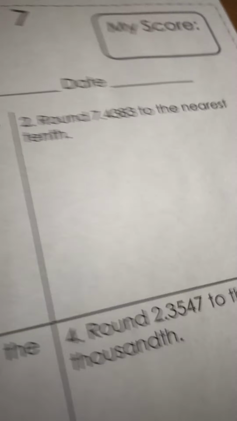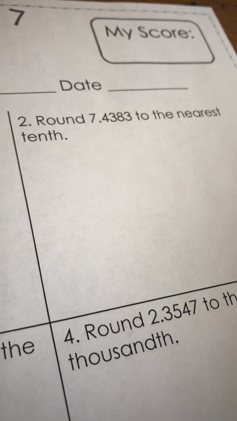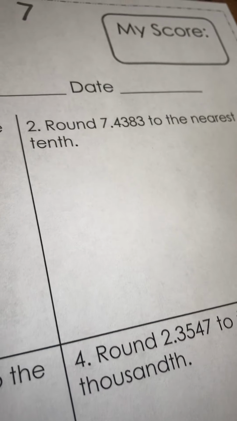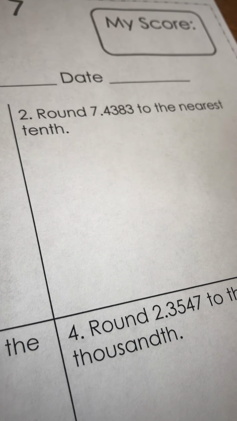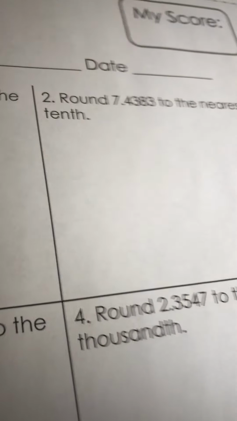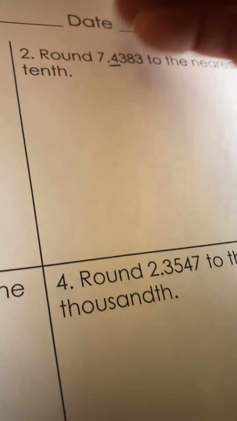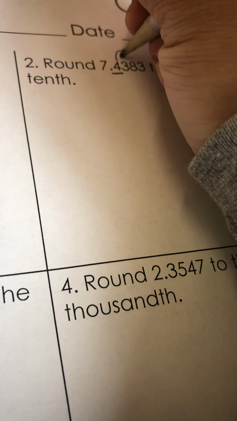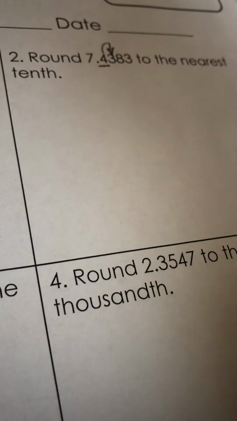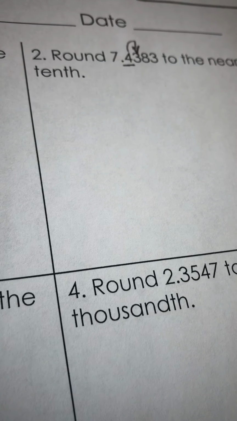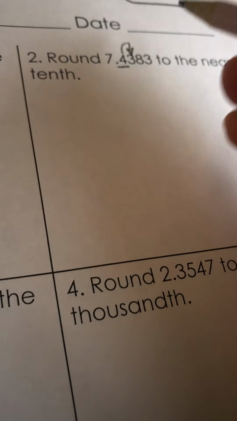Number 2 says round to the nearest tenth. So we have 7 and 4,383/10,000ths. So I'm going to underline the place that we're rounding to. Look at the number next to it. If it's 5 or more, the number goes up. 4 or less, we let it rest. So we're going to leave it the same.